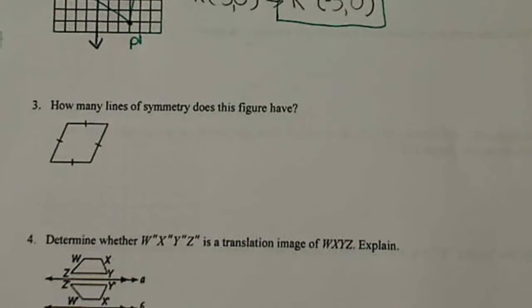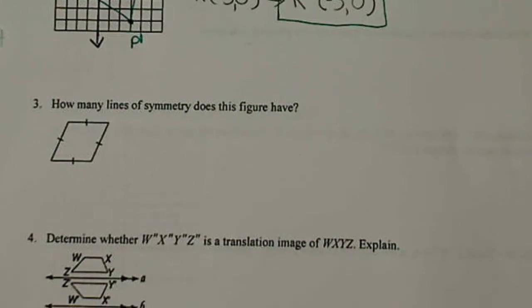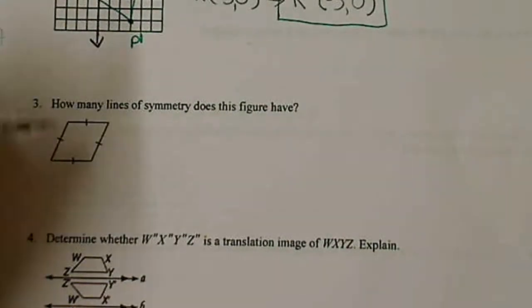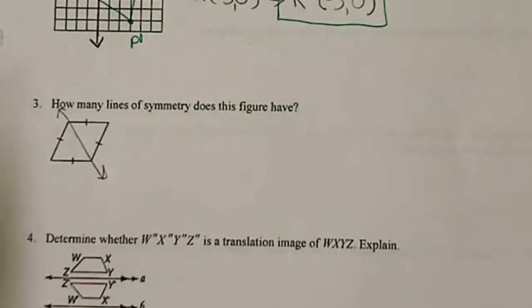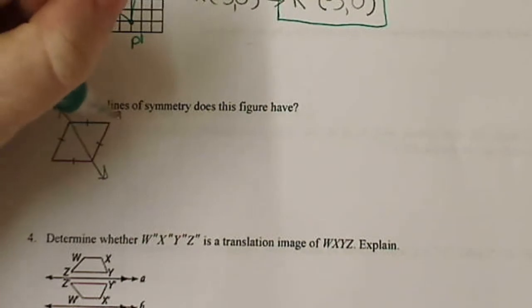Number 3, how many lines of symmetry? So we're talking about line symmetry. So this is a rhombus, so yes, it will have corner to corner and this corner to corner. So 2 lines.